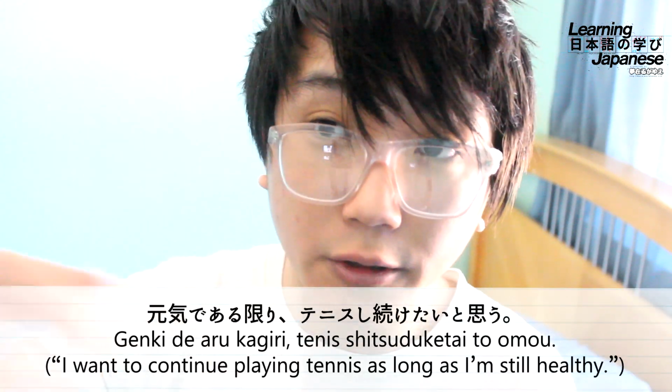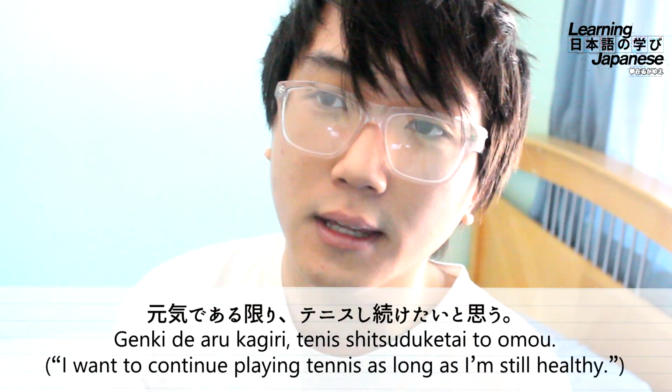Hopefully you got it. Let's move on to our next example sentence, where we're going to be using kagiri with a non-adjective. Our line is 元気であるかぎりテニスし続けたいと思う.